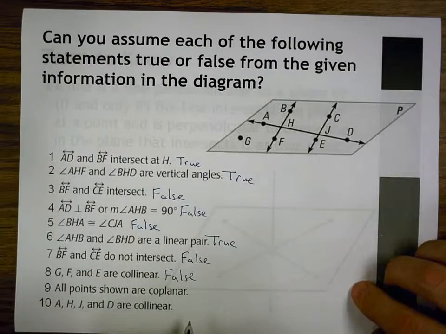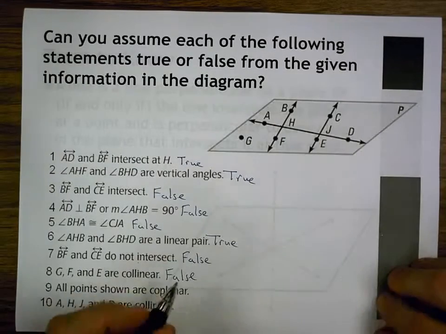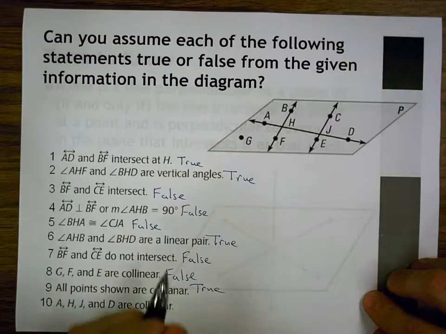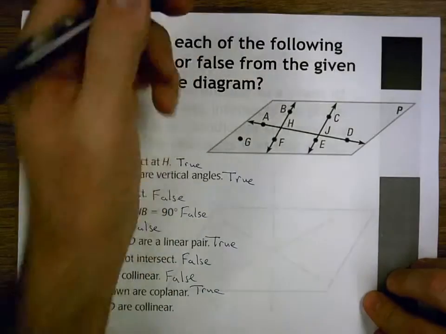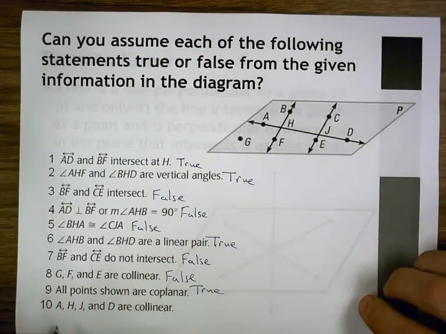All points shown are coplanar. In fact, all the points are on plane P, is the name we could give it, so that one is true. If we had a point off here somewhere, there'd be an issue there, but this one works.